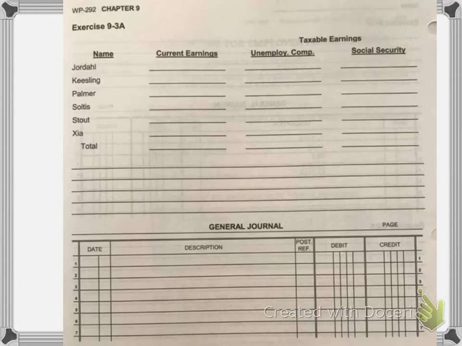Okay, on your work paper, let's just fill this in. I kind of did that so I wouldn't have to swap back and forth so much. So give me 1 second. Let me fill in all the numbers that we just calculated on the working paper.